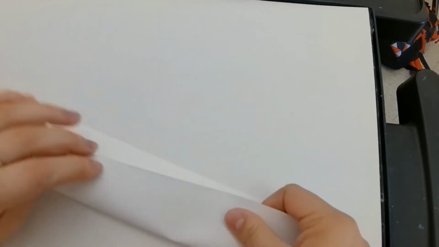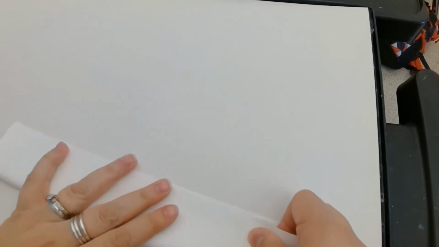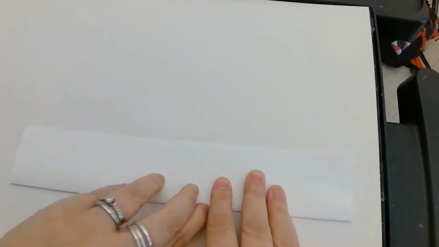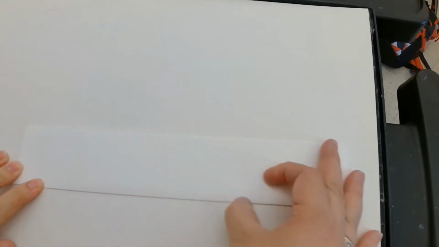You're going to take your piece of paper. You are now going to fold it in half down again. So you're making your piece of paper much skinnier. Okay, so I'm folding it down again. So now I have a long, skinny rectangle. Okay. I'm just going to use a black paper.